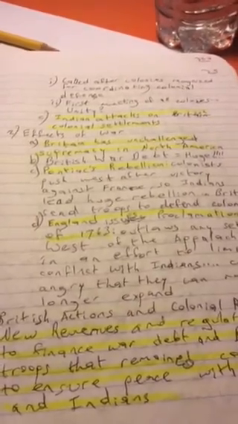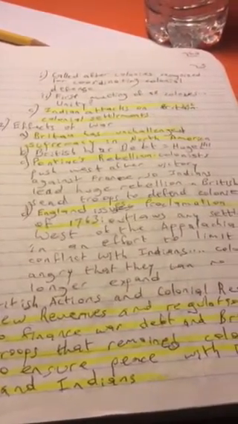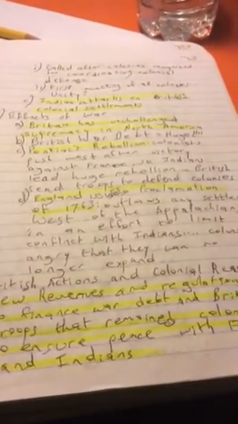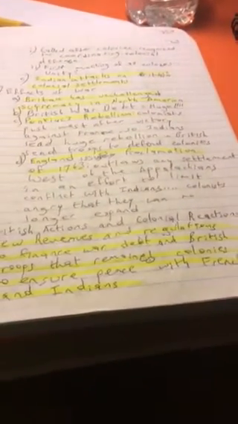Effects of the war. Britain has unchallenged supremacy in North America. British war debt was very large. Pontiac's rebellion. Colonists pushed west after victory against France, so Indians lead a huge rebellion. Britain sends troops to defend colonies.